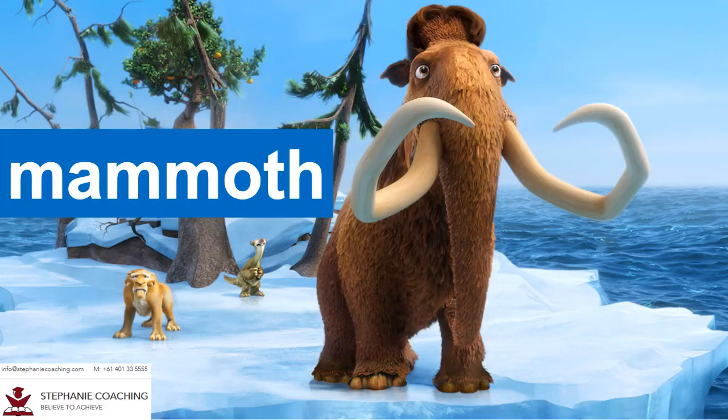Also, mammoth is a large extinct elephant with a sloping back and long curved tusks. In the movie Ice Age, you will see a mammoth. In this context, mammoth is a noun.